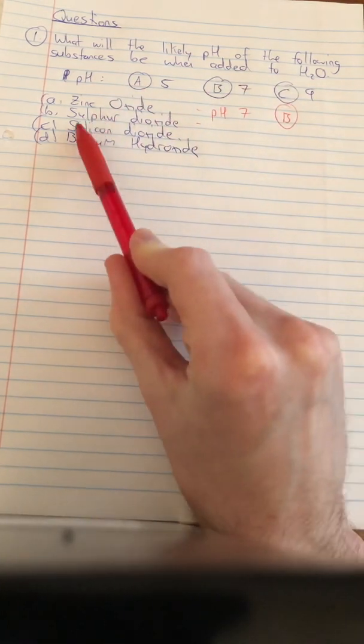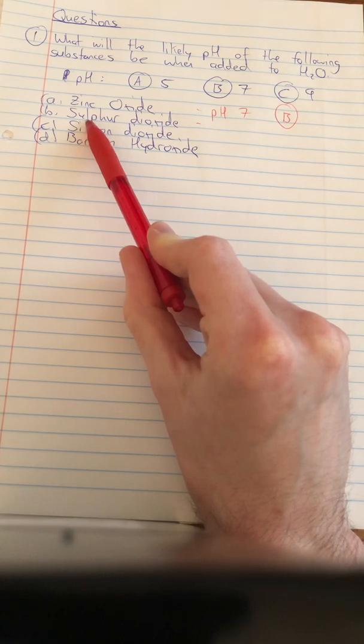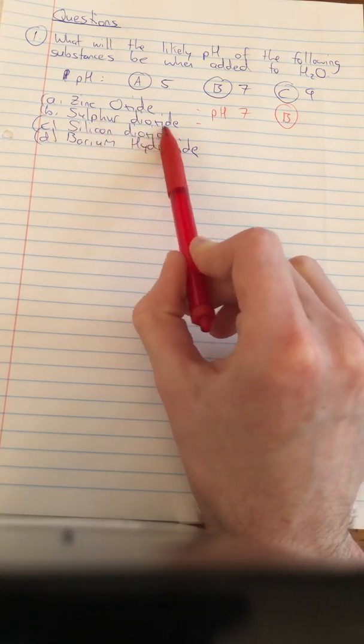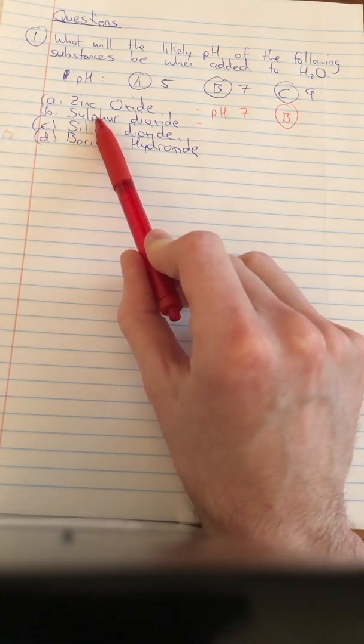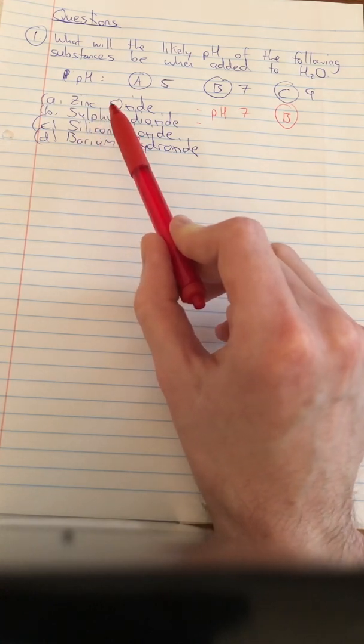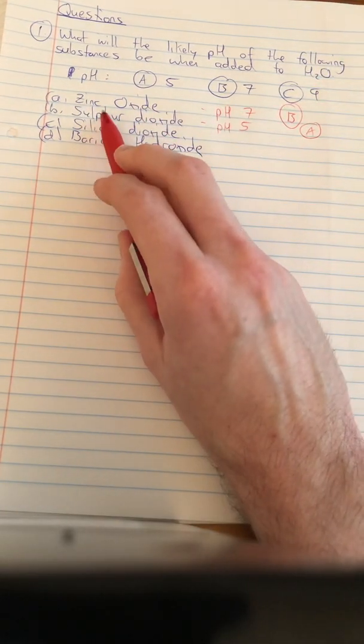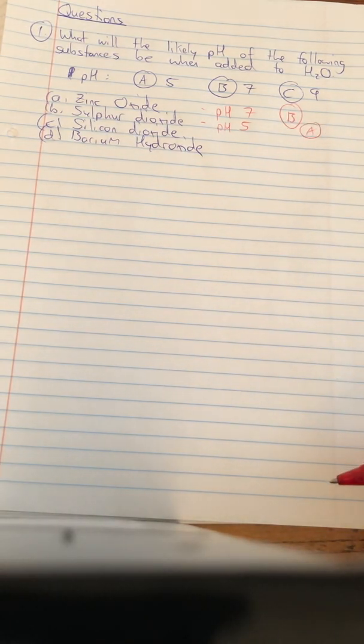Now, sulfur dioxide. You need to know that sulfur is a non-metal, found to the right of the stairs, so that's a non-metal oxide, and you should know that sulfur dioxide is one of your acid rain gases. Sulfur dioxide, carbon dioxide, those are your acid rain gases, so that's going to form an acidic solution. Our option there will be pH 5, so A is our answer. Non-metal oxide, one of our acid rain gases, it has to be A because it's pH less than 7 and acidic solutions are.